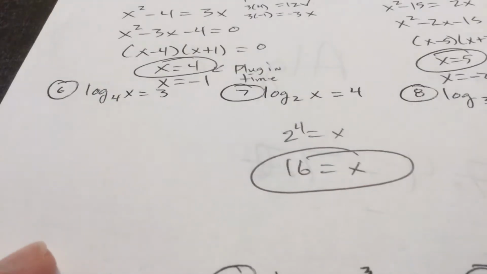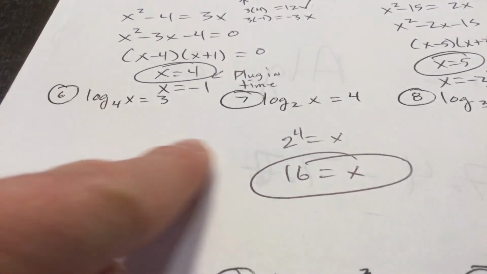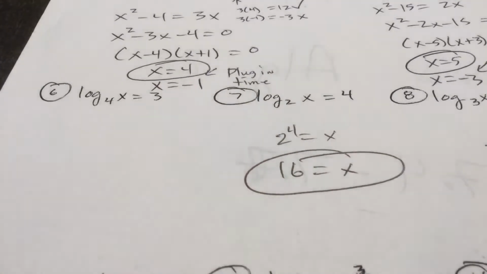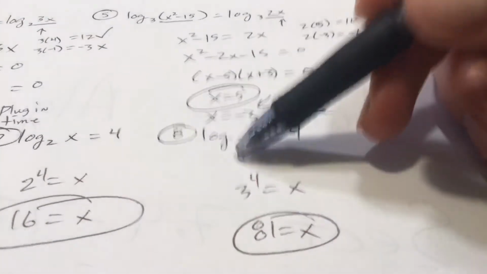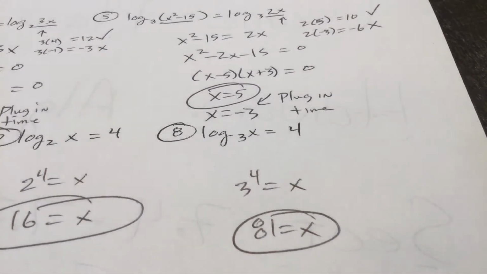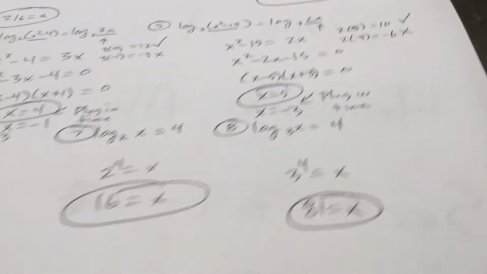Then they get a little bit easier. Again, you can do this one. That's 4 to the 3rd equals x. 2 to the 4th equals x. 3 to the 4th equals x. Again, going from logarithmic to exponential form is essential. You guys can do 9.